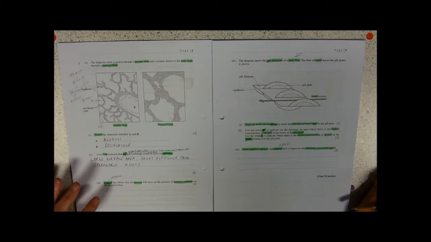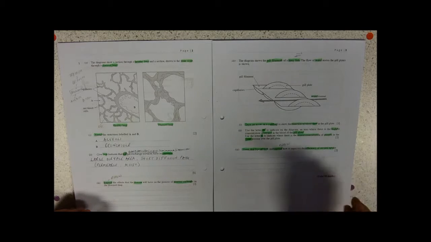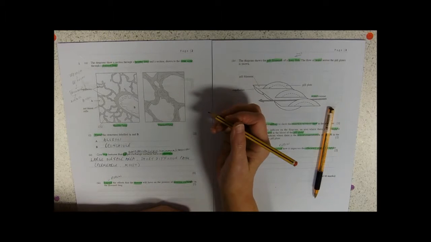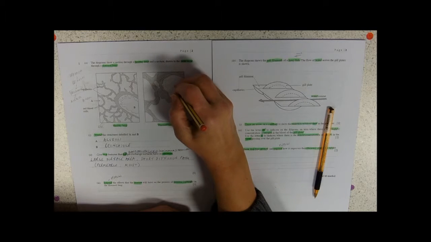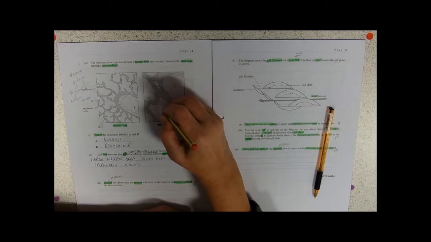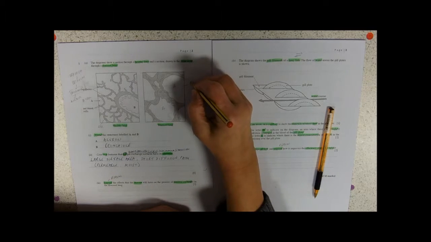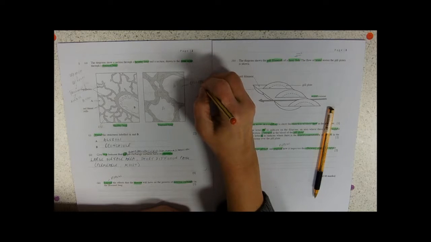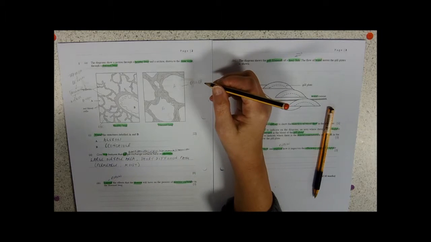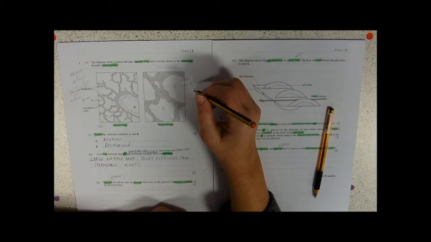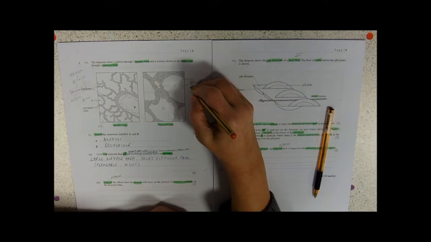So explain the effects of the disease. So I now need to look back at my pictures, and I'm thinking that this is probably my alveoli, and they seem to be a bit bigger. So what does difference to size make? It means that they've got less surface area.